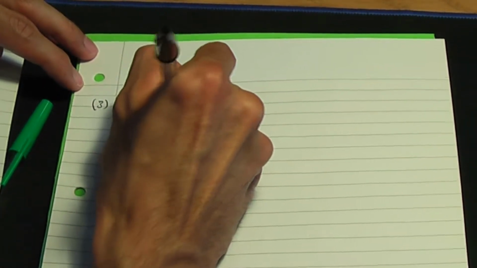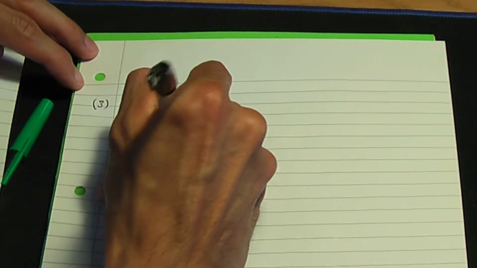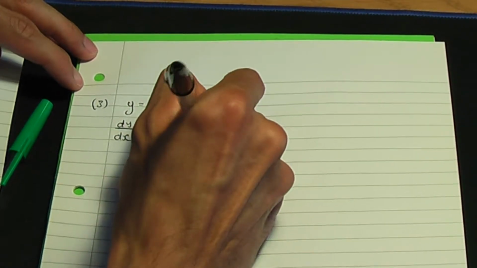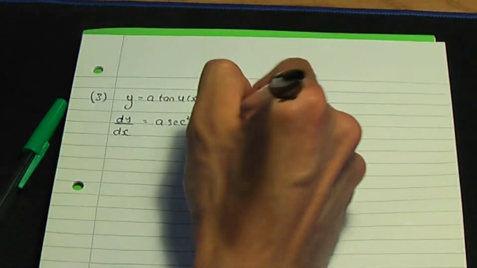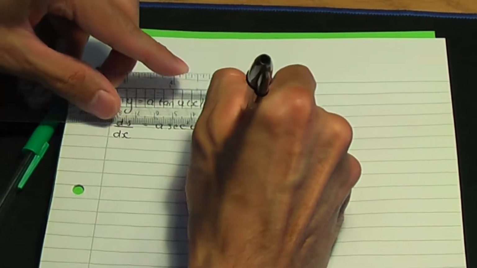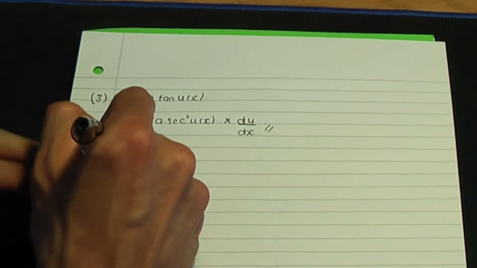So let me continue over here. Let me call this result number 3. If y equals a tan ux, dy over dx will be a sec squared ux multiplied by du over dx. So that's result 3.